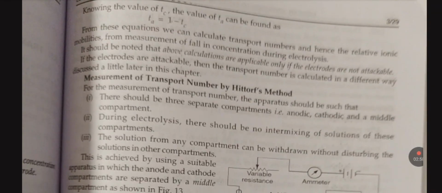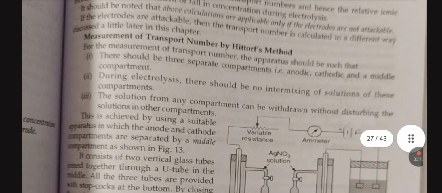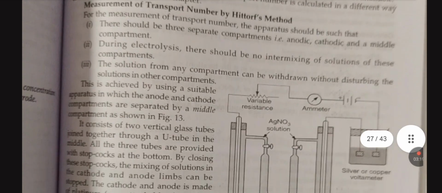Knowing the value of TC, the value of TA can be found as TA is equal to 1 minus TC. From these equations, we can calculate the transport number and hence the relative ionic mobility from measurement of fall in concentration during electrolysis.